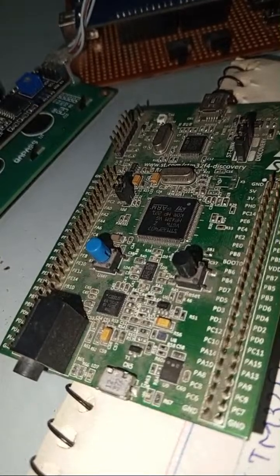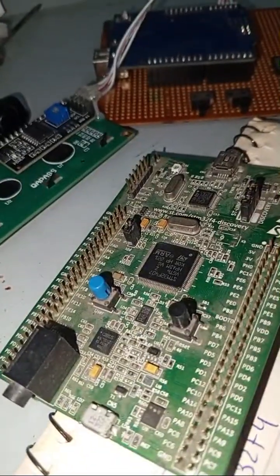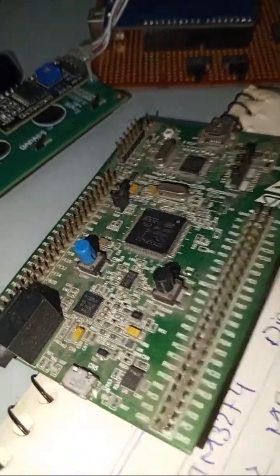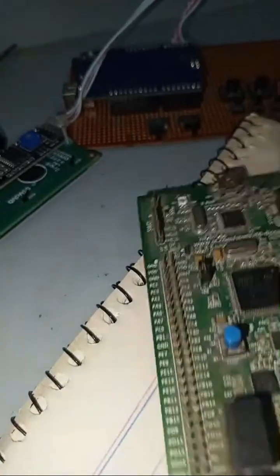Thank you Elizabeth, and Z Kimmers. I'm just brushing up my STM32.